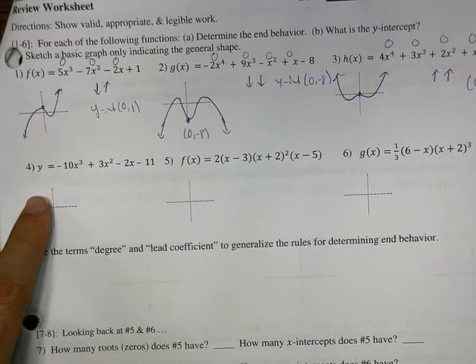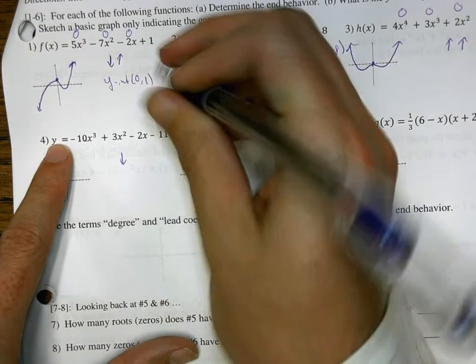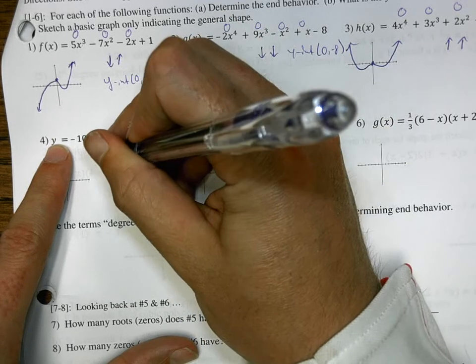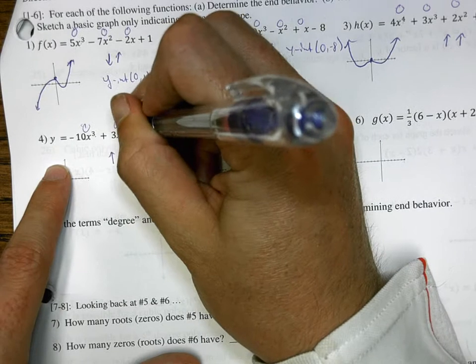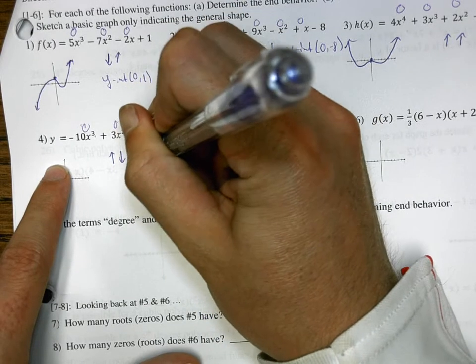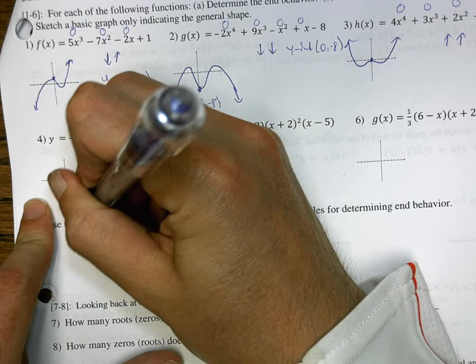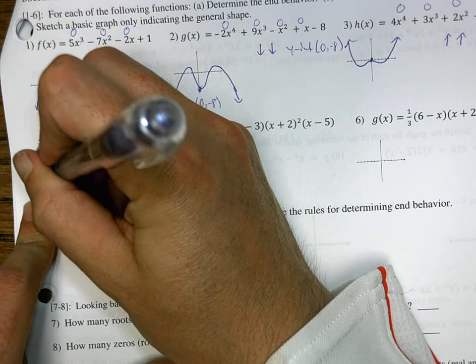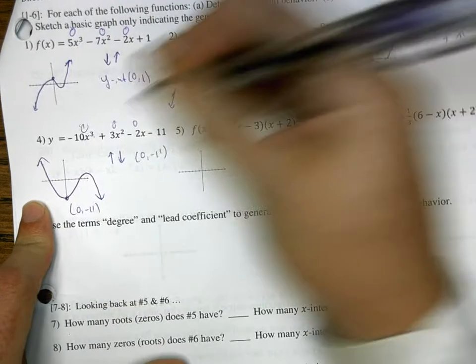Number 4, negative functions, that means the right side goes down. Since it's an odd degree, that means they go in opposite directions, so the left side has to go up. The y-intercept, you plug 0 into x, you get (0, negative 11). So there's (0, negative 11) there. And it comes probably down, back up, and down.